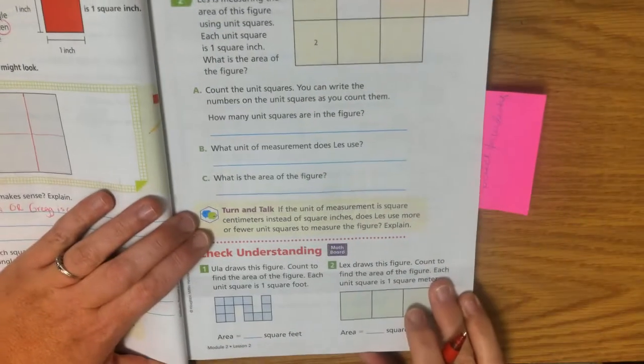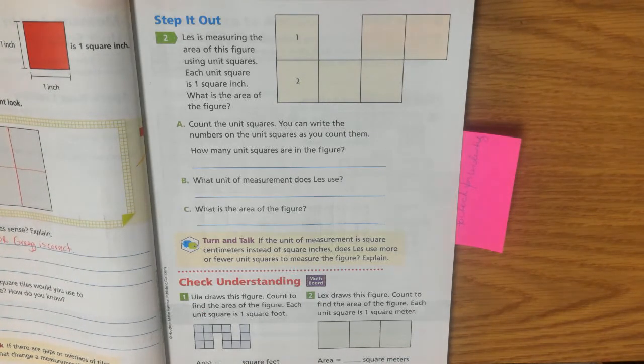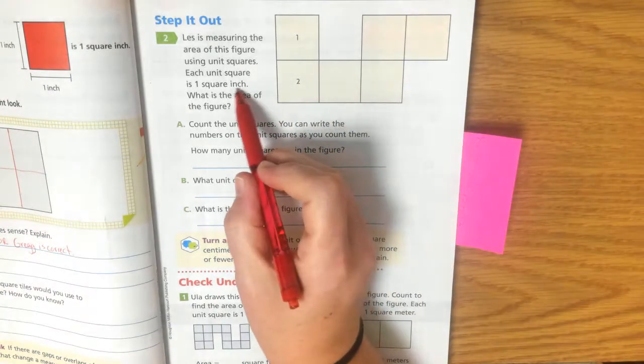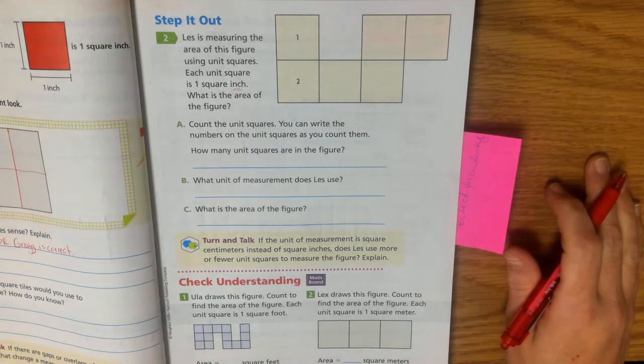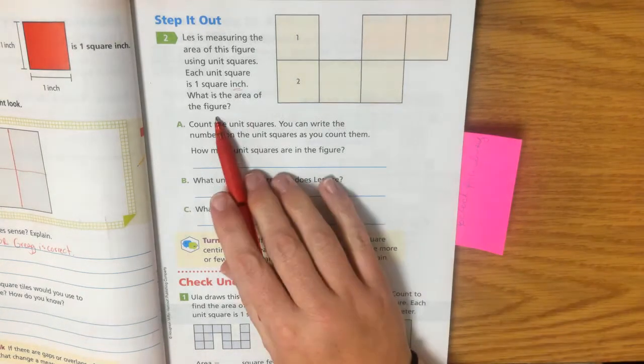Okay. Now we're gonna step it out. Last is measuring the area of this figure using unit squares. Each unit square is 1 square inch. Remember I talked about in the last lesson they were square units, and notice they're using inches this time. Remember I said they could use inches or yards or centimeters or all kinds of different units of measurement. What is the area of the figure?